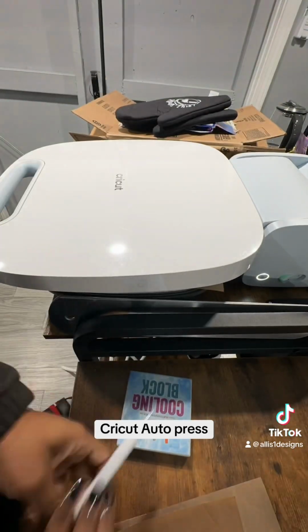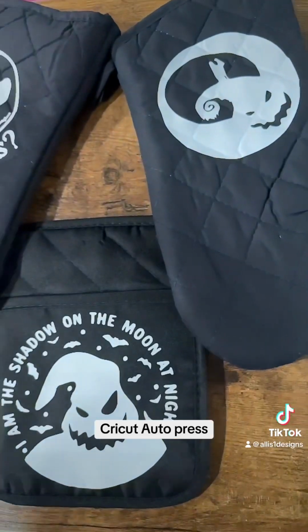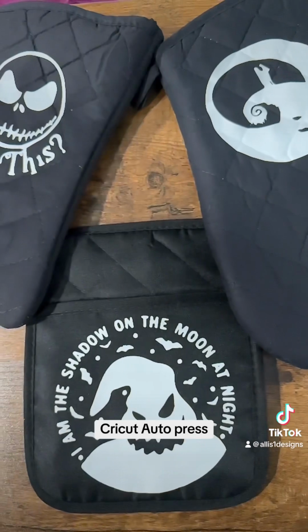Okay, so this is the oven mitt. It does have a texture on the other side, but it didn't interfere with it.